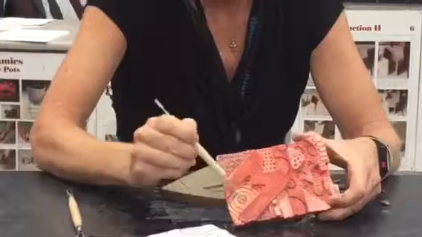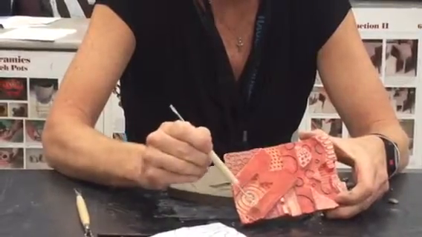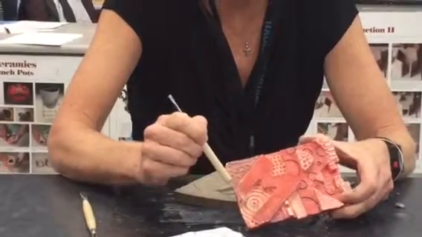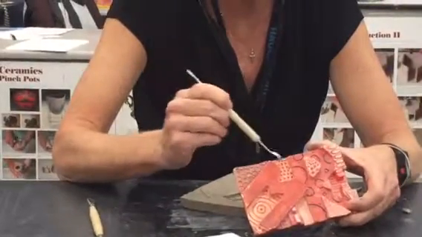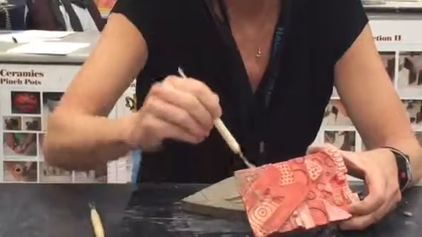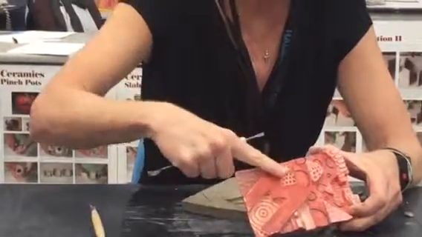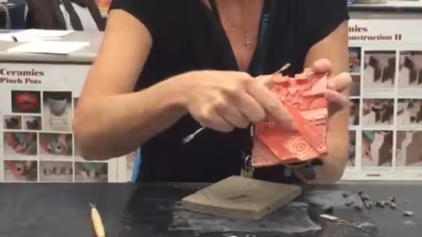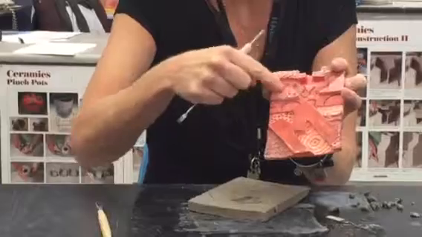These angles are completely straight up and down. Even though you're going to implement patterns and textures on it, you still have only two directions, straight up and down, perpendicular to the table and parallel to the table. So you really want to try to get these nice, clean, crisp lines throughout the piece.